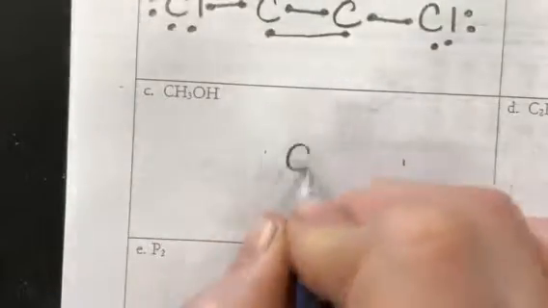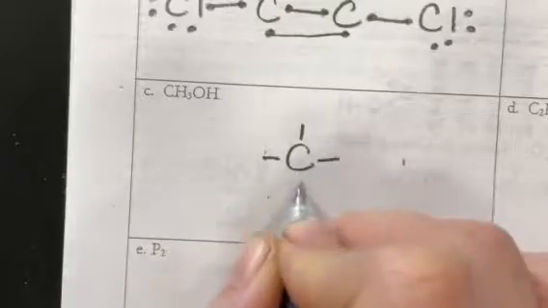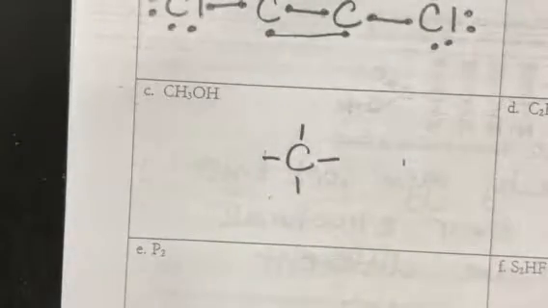So then we've got CH3OH. We're going to start out with 1 carbon. I'm going to do this little shortcut that I just mentioned to you. I've got 4 bonds.